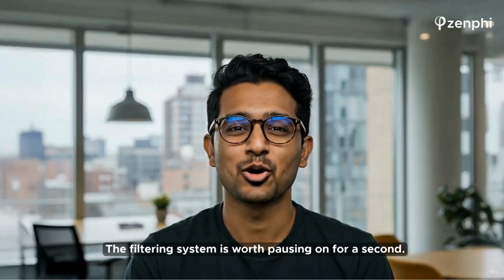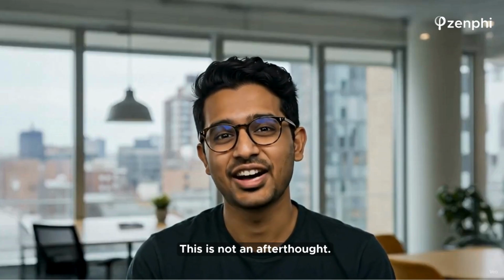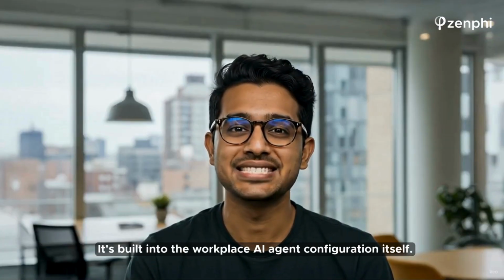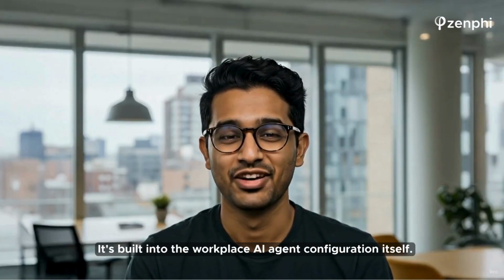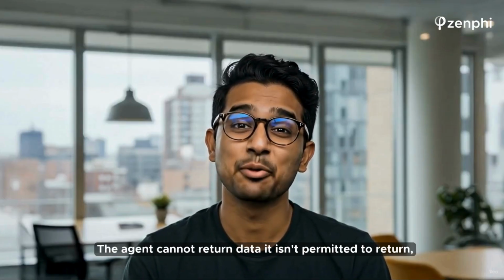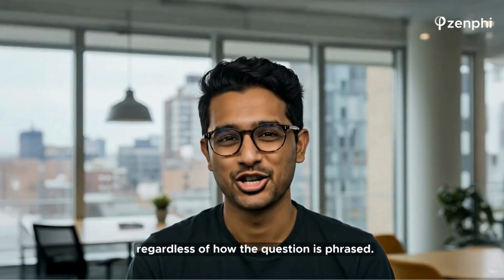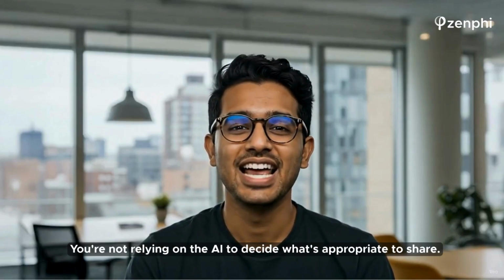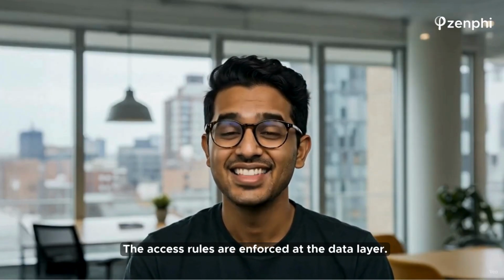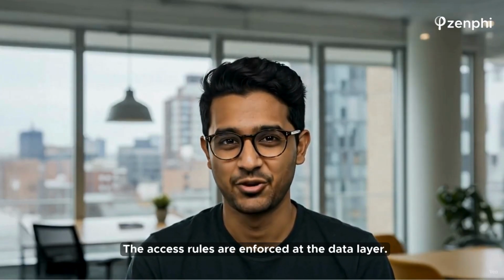The filtering system is worth pausing on for a second. This is not an afterthought. It's built into the Workplace AI agent configuration itself. The agent cannot return data it isn't permitted to return, regardless of how the question is phrased. You're not relying on the AI to decide what's appropriate to share. The access rules are enforced at the data layer.